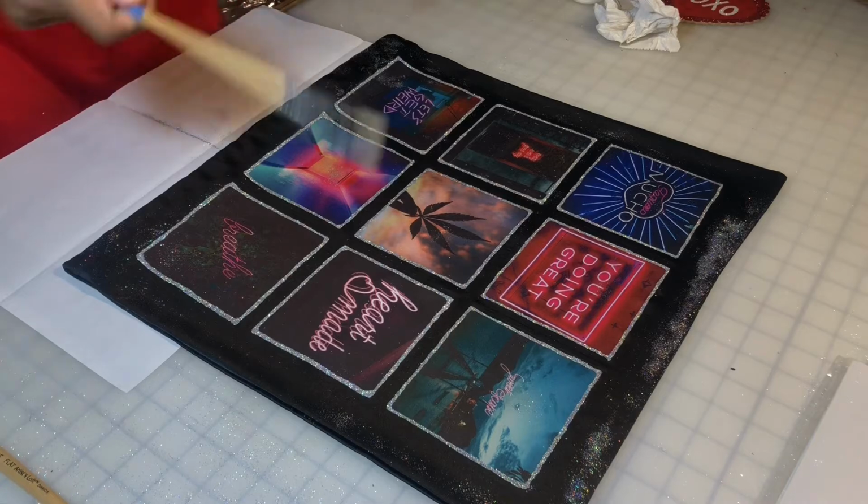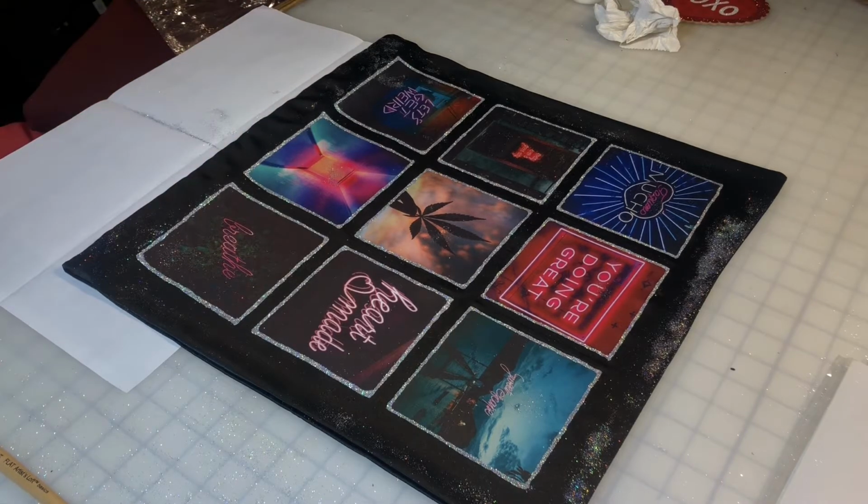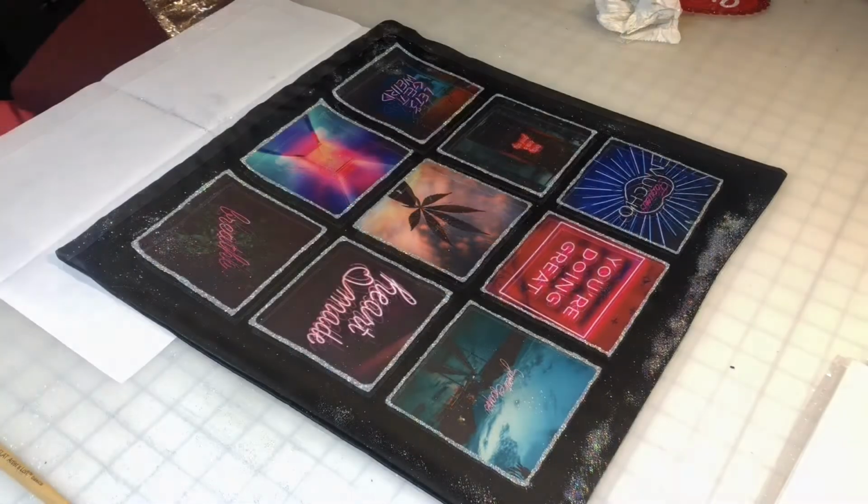So my camera died. I don't know, just like I don't know right now. Hold up. Okay, my flash just wasn't on, so we're gonna start this over like this. Okay, now that my flash is on, continue what I was saying.